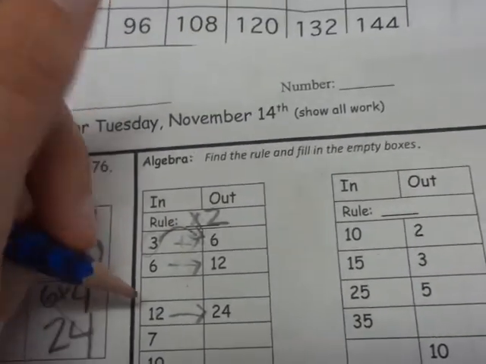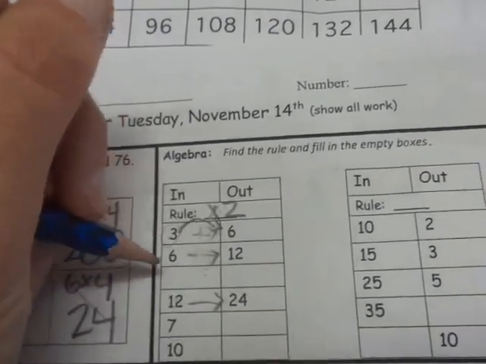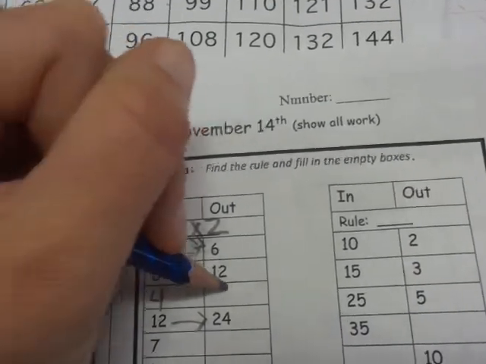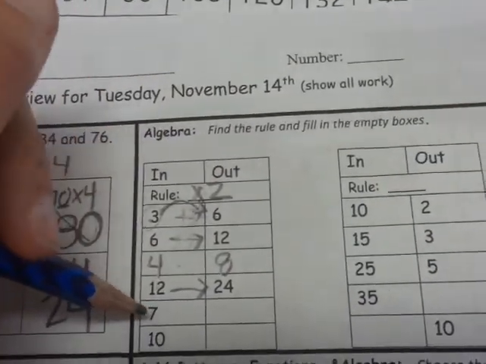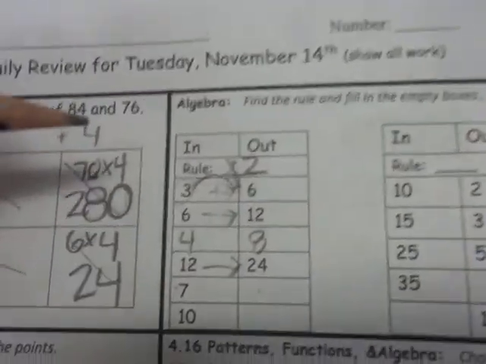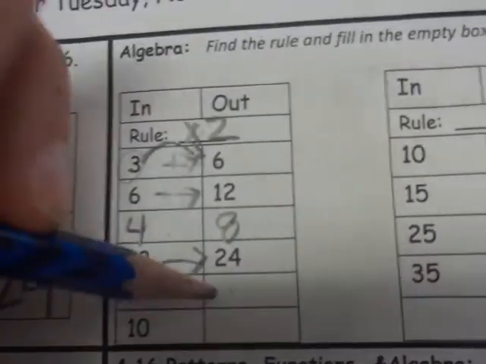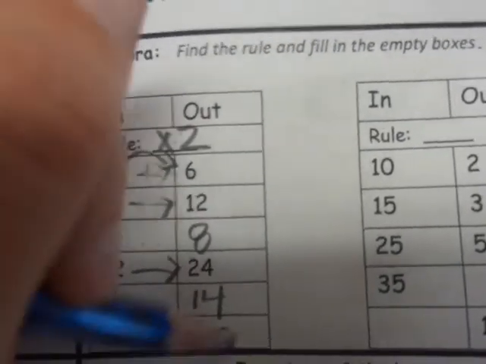So I can put a number in this blank, any number I want. So I'm going to put 4. 4 times 2 is 8. So here I have a number that goes in, but not the number that goes out. So I have to follow the rule. 7 times 2 is 14. And 10 times 2 is 20.